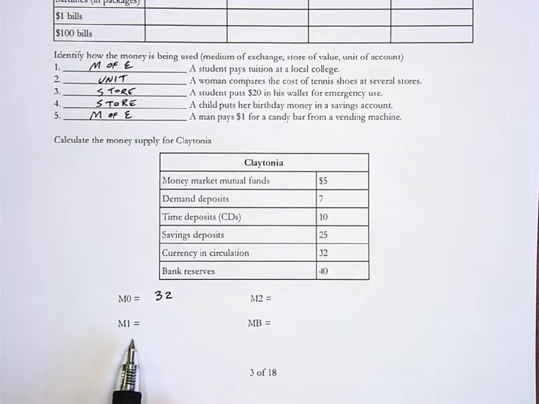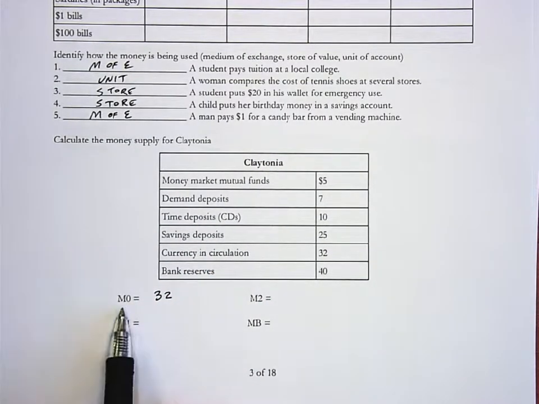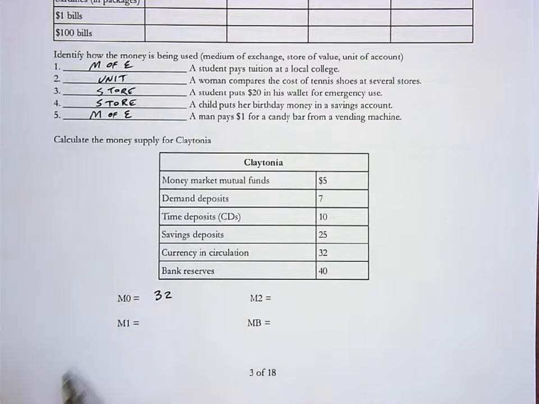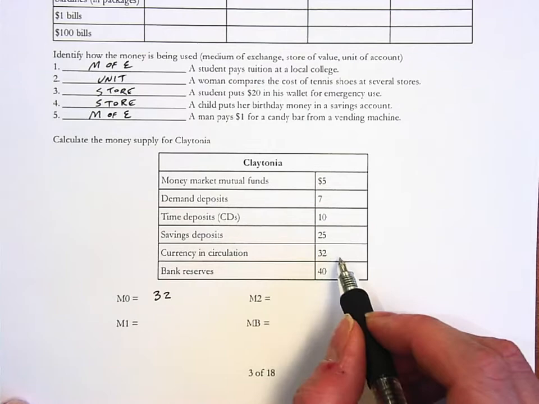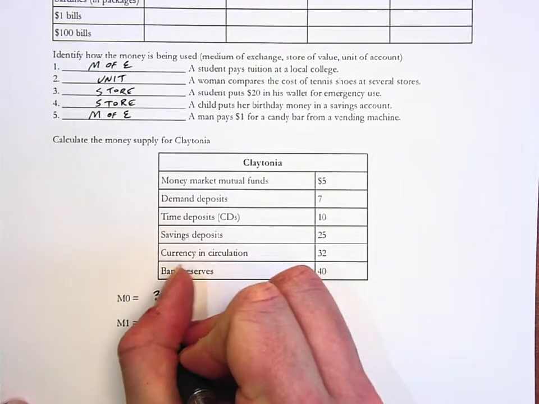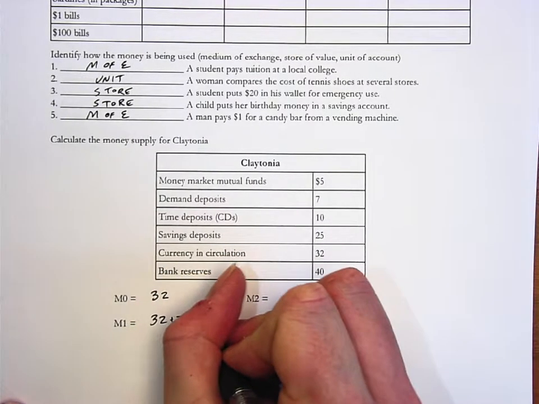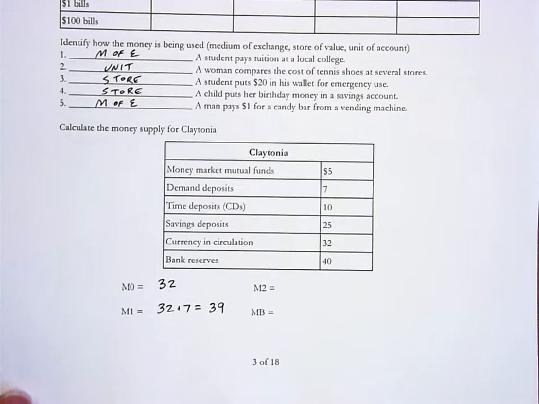Okay. M1 is currency, or M0, plus your checking accounts, your demand deposits. So that's the 7 plus the 32. So 32 plus 7 equals, let's see if I do that without a calculator, 39.